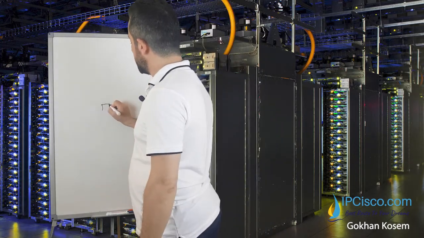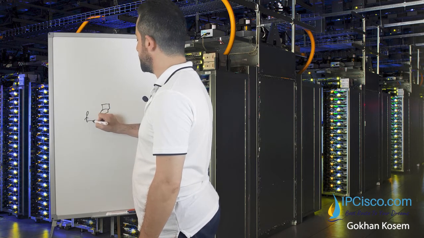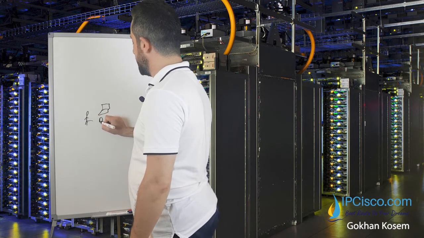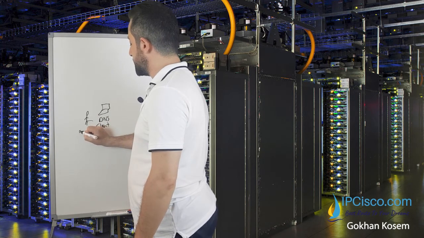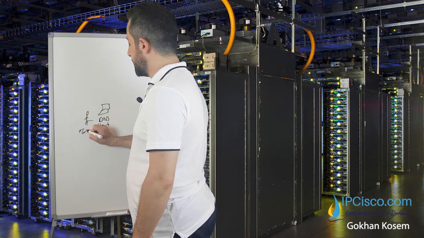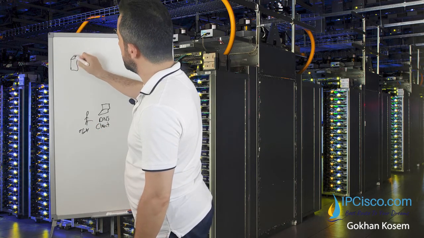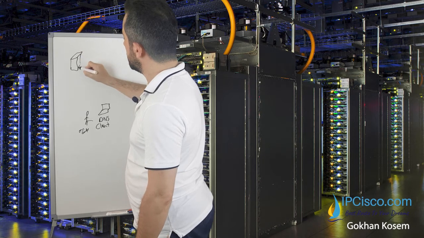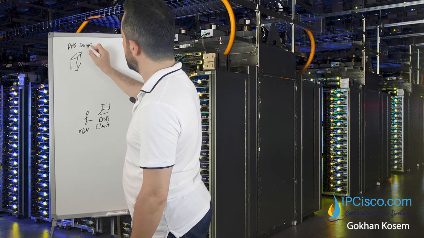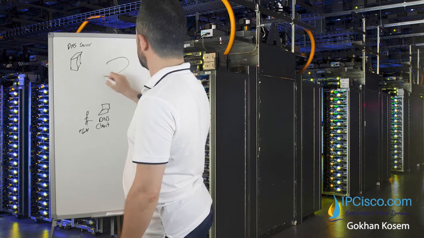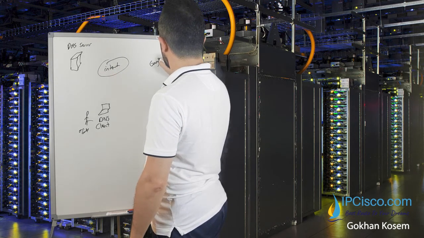And here there's a person, Mr. Internet Surfer. He has a laptop, and this laptop is a DNS client. And here there's a DNS server, and this is the internet, and this is google.com.